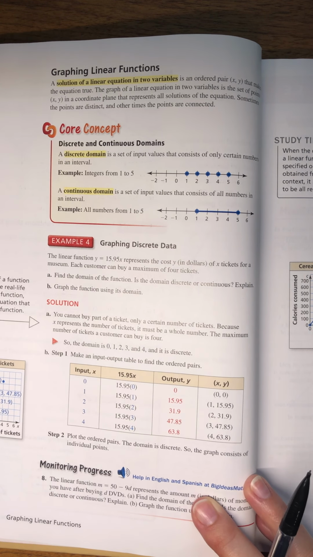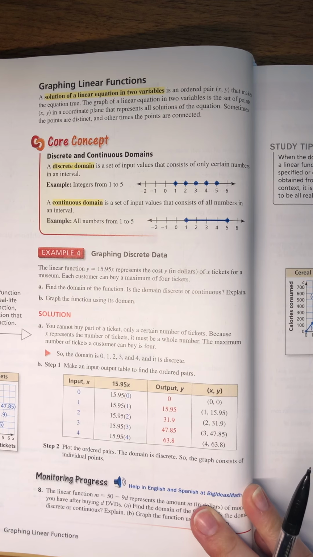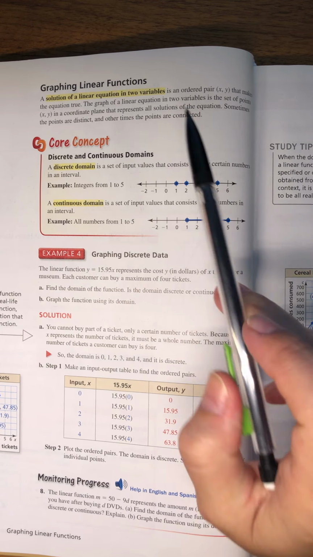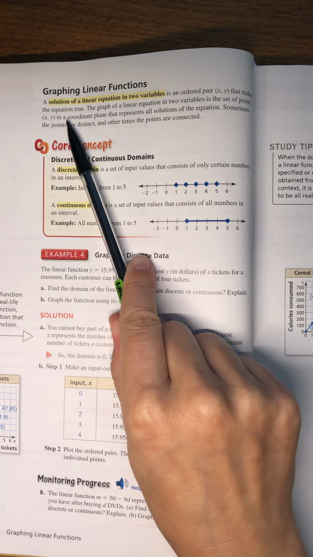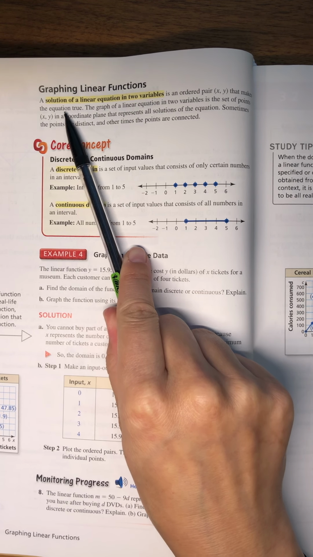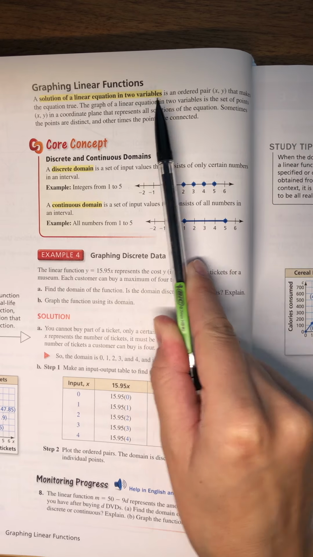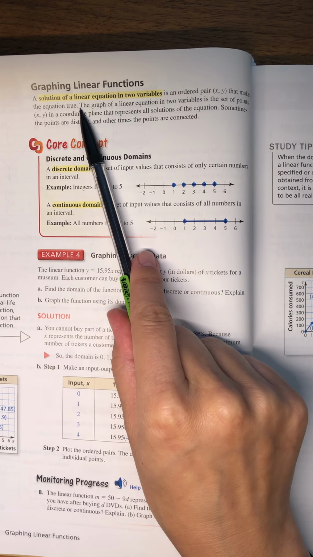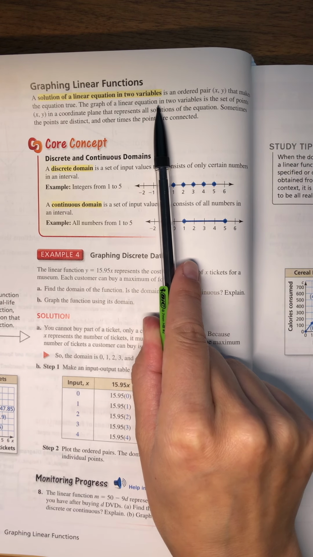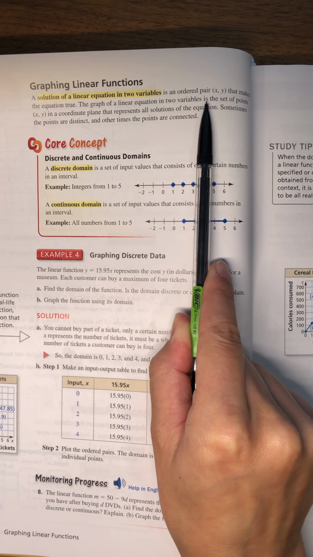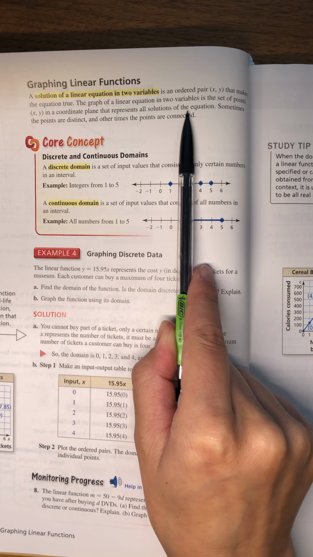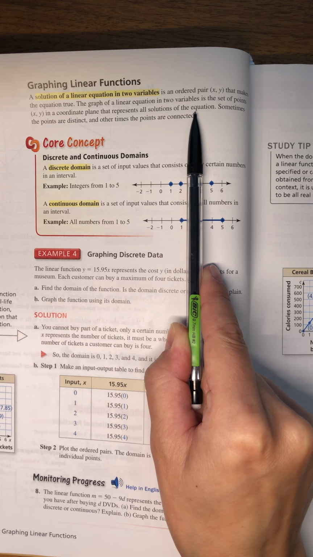All right, when we are graphing our linear functions, we're going to start off slow with our graphing, and we're going to make a t-table to graph these functions. So in order to do that, we want to look for the solutions of a linear equation in two variables, which are going to be an ordered pair x and y that make the equation true. So the graph of the linear equation is the set of all of the points in the coordinate plane that represent all the solutions of the equation.